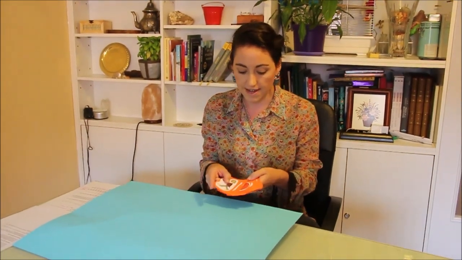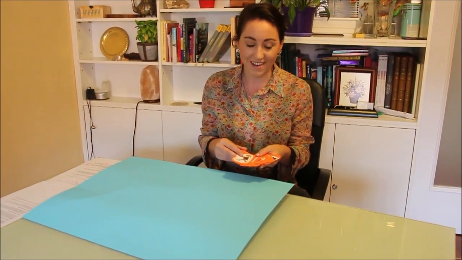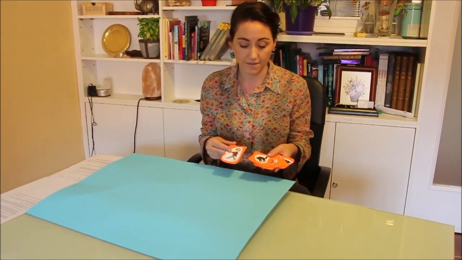Step 2 is present the flashcards. So this is going to be an opportunity to see what they remember from last year, see what they know already. I've got some flashcards here that I made for a small class, so they're really tiny. Maybe for this video they should have been bigger, and maybe in a bigger classroom you'll need bigger flashcards.